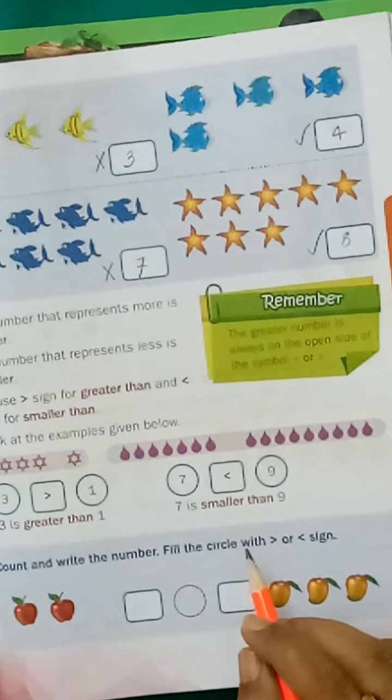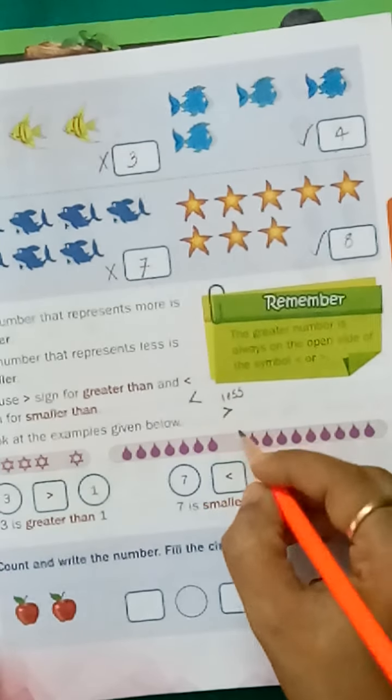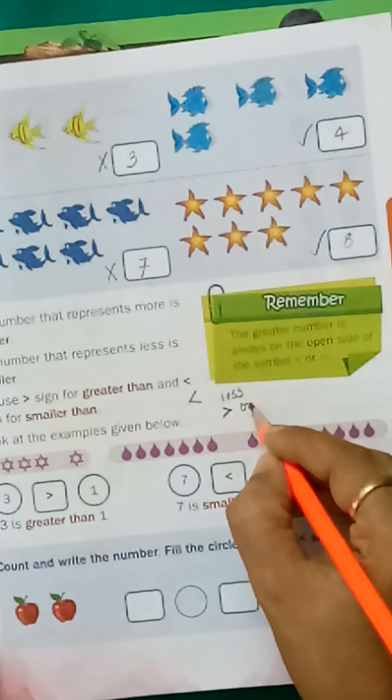Now I'll write. Now we go for the number that represents more is greater. More means what do we call? We call that greater. Less means we say smaller. Correct or not? So here the symbols are given. Symbols are given like this. L is there, so this is less than. This is L. L means less than. And this other symbol is greater than.